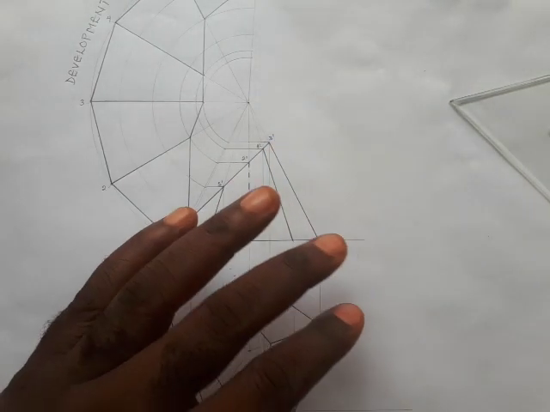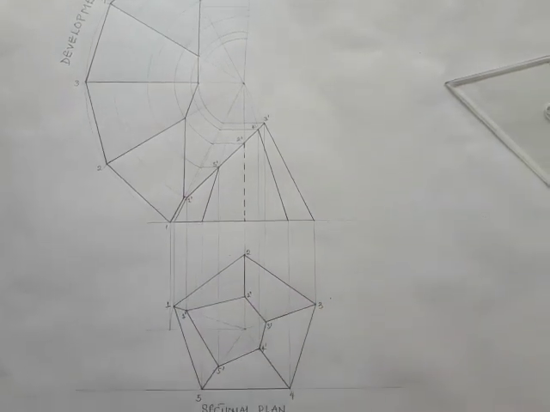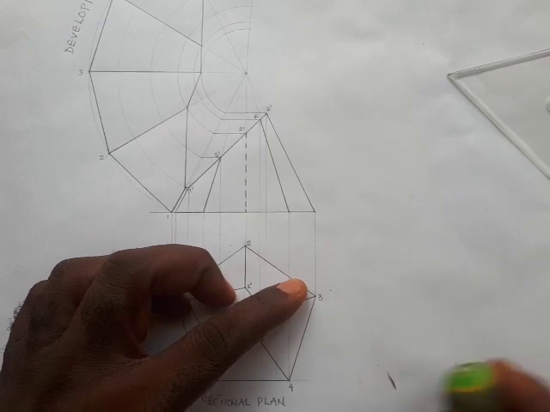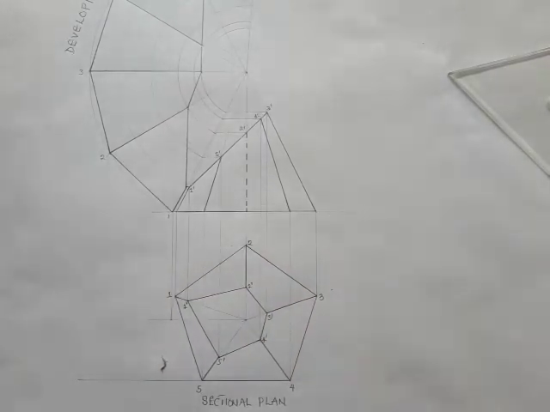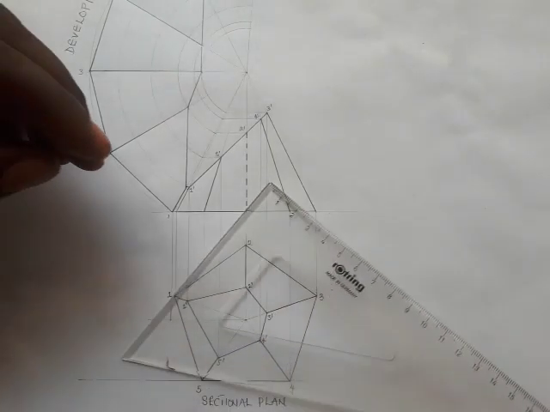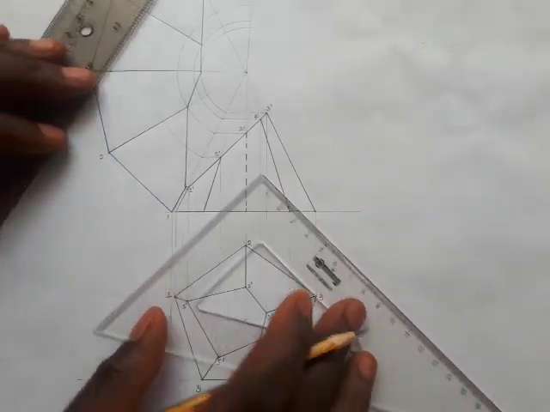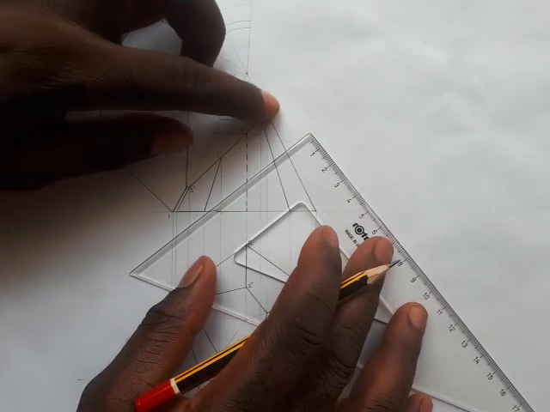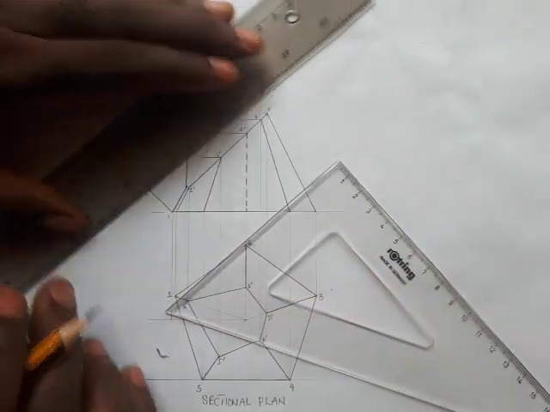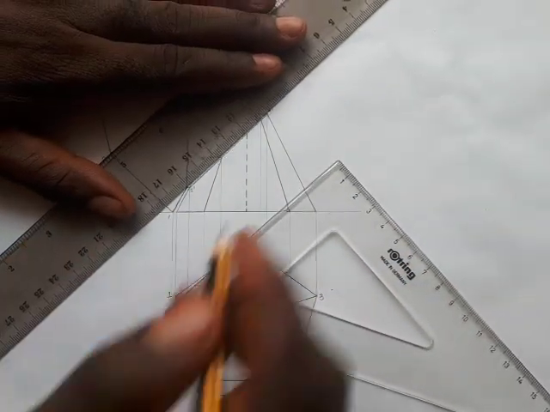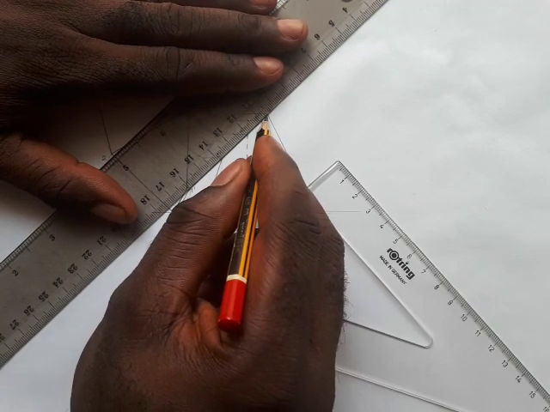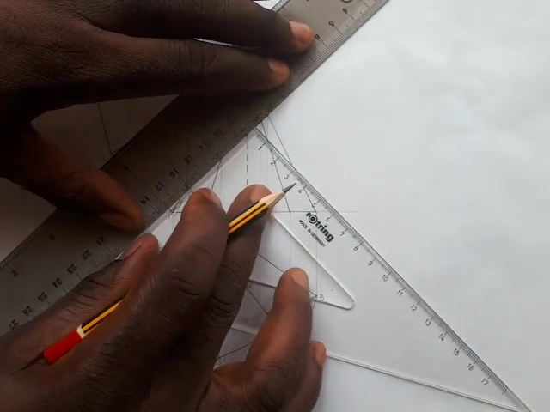So I'm going to have to erase this line a little bit. Here is how you go about it: align your set square with this flat. Let me put this ruler so you understand. I'm aligning this ruler with this sliced surface. Then put your set square like this.